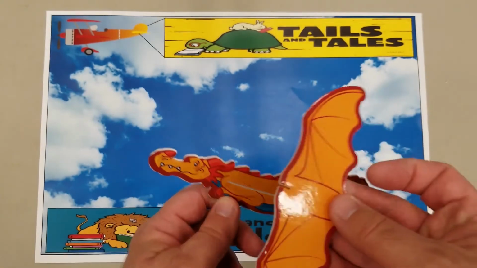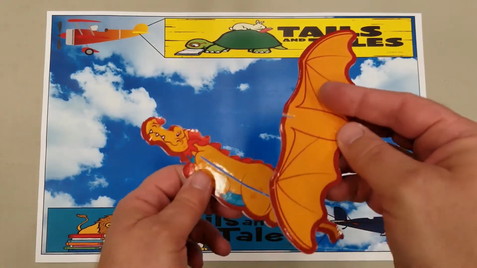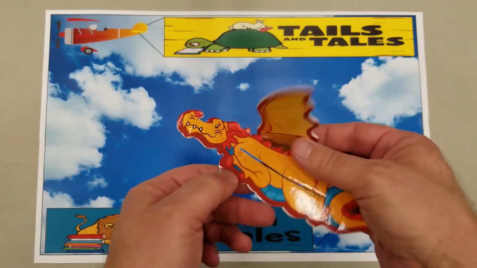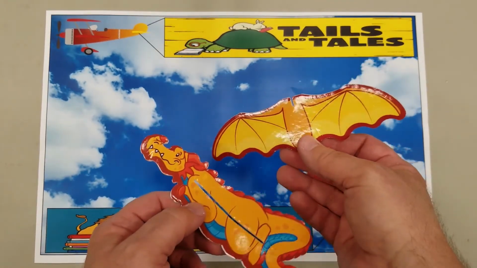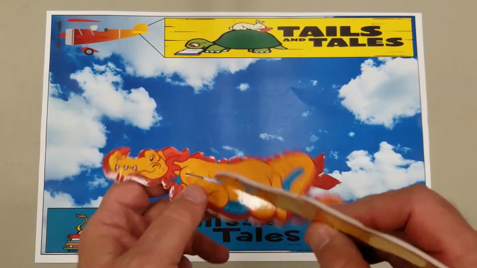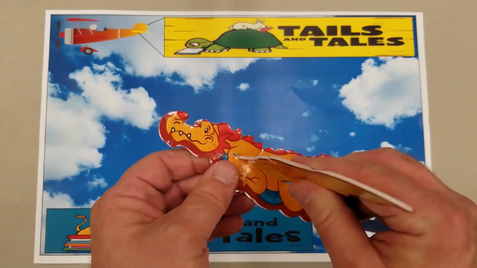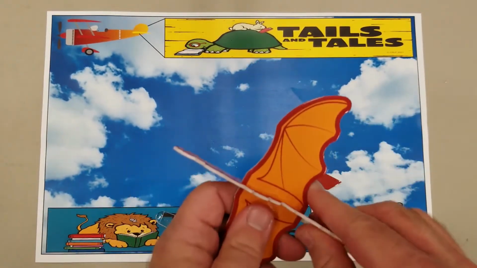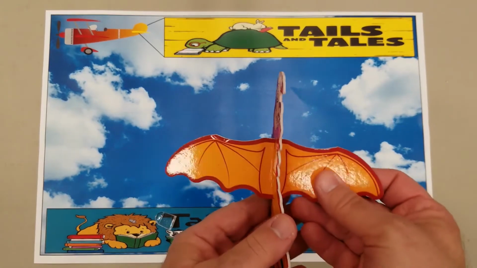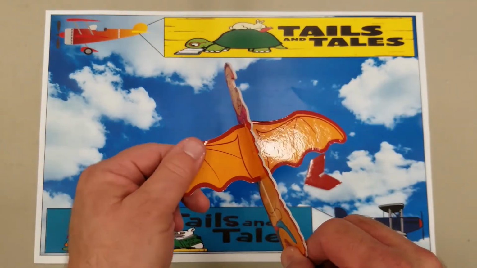I would say for me, this dark orange would be the top part, and this lighter yellow would be the underside of the wings, but you can assemble yours the way that you want. And then we just have to carefully work its way in and then slide it to the front. And then we can work it around until we think that we've got it all nice and firm and steady.